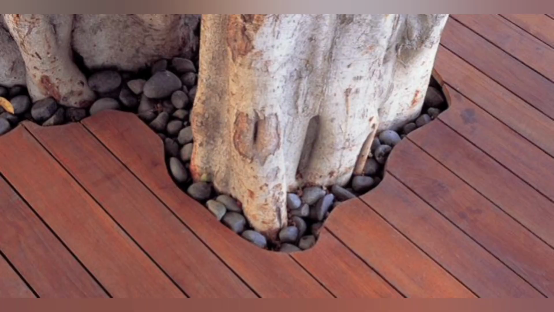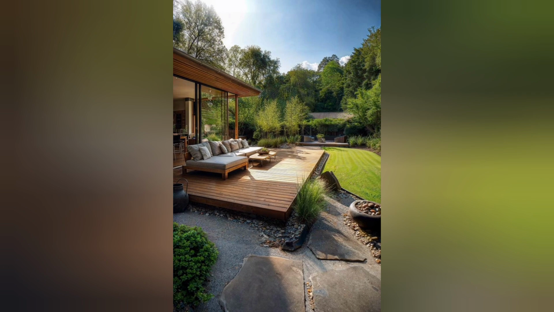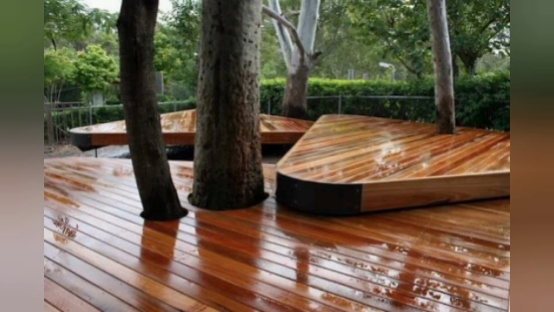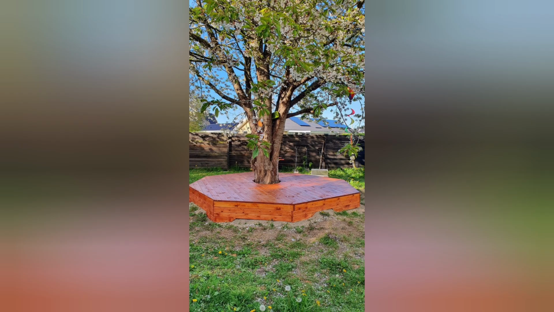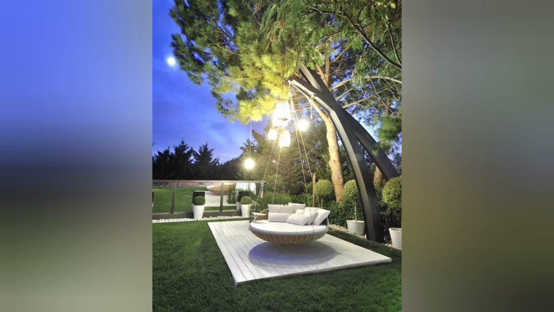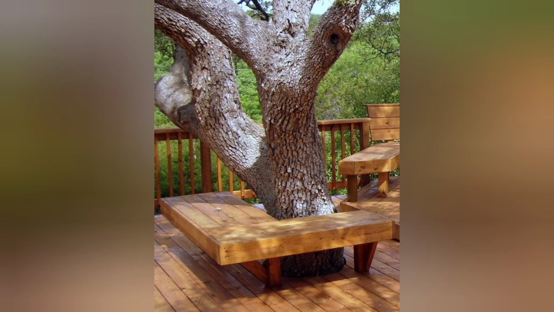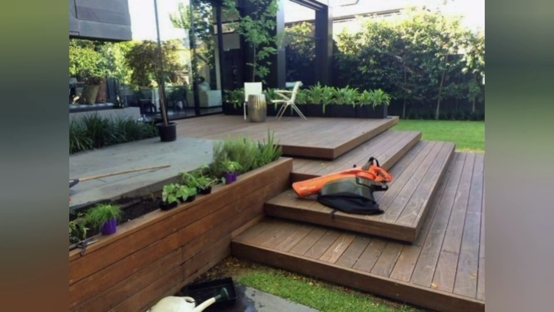This design maximizes space and provides flexible foundation. For decks around trees, they are protected and underneath even resort and work well in areas where structures may not be allowed.